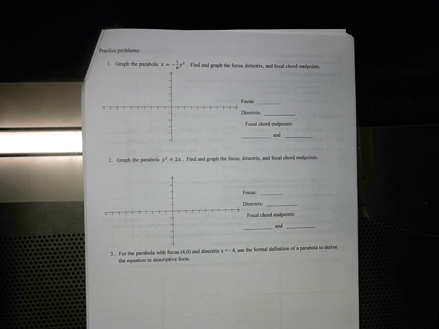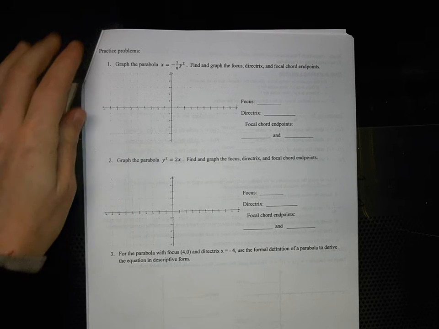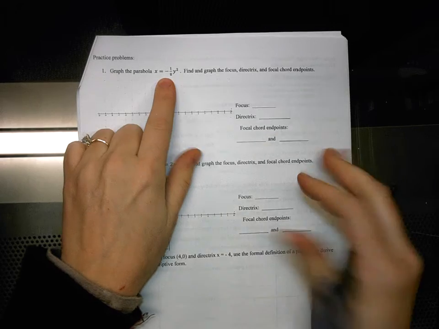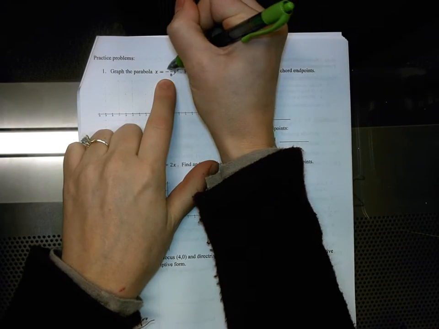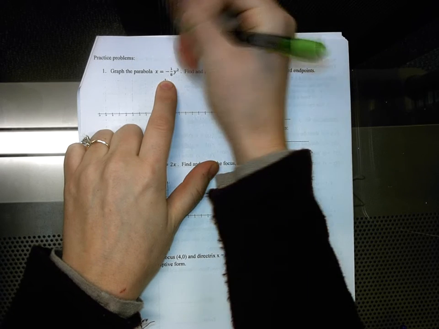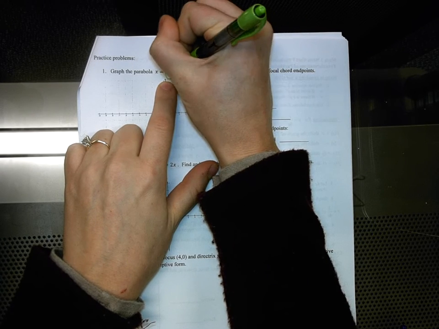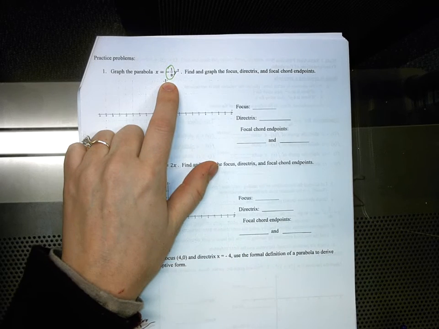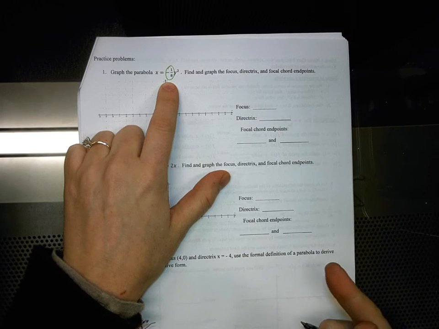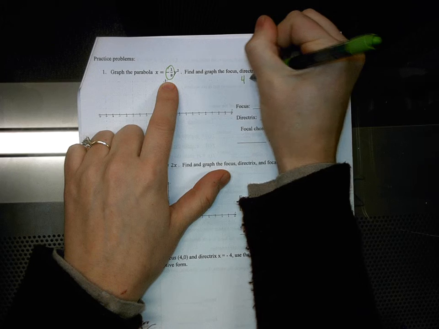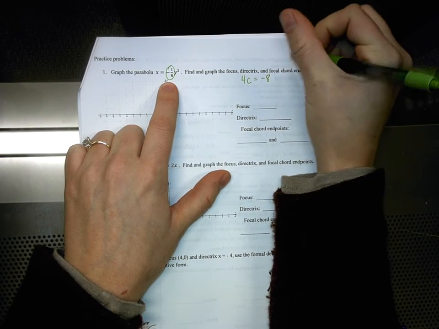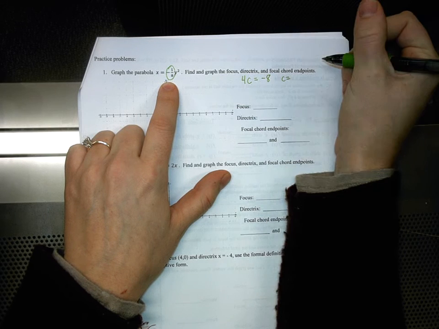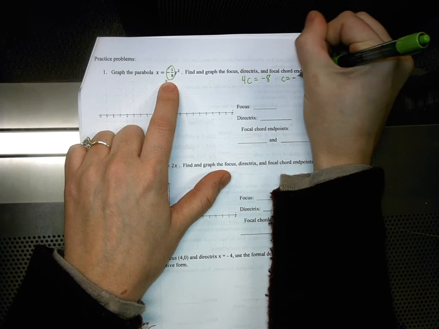Okay, so these are the practice problems from Unit 7, Section 4. I have an x equals equation: x equals -1/8 y squared. So I'm still finding my a value, and I'm going to take the reciprocal of a and set it equal to 4c. So 4c is equal to what? -8. That means c equals -2. Good.